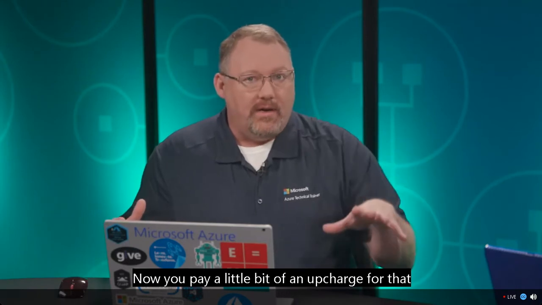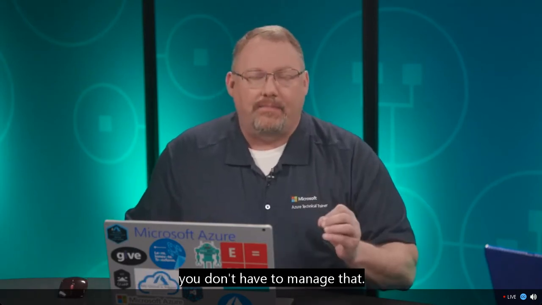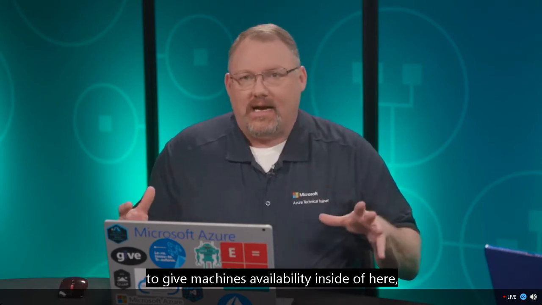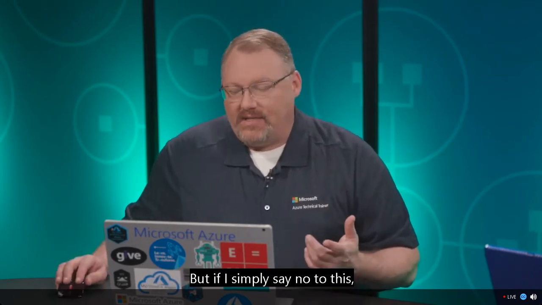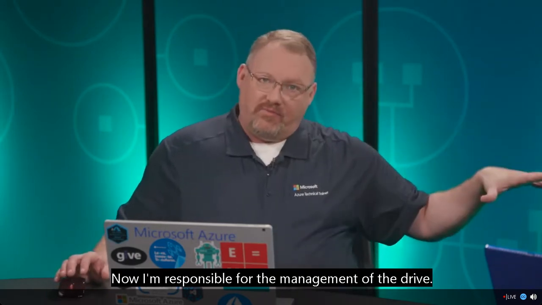Now, you pay a little bit of an upcharge, or a premium, for that, but the cool thing about it is you don't have to manage that. And remember, we talked about sets and zones to give machines availability. If you just have a single VM, you'll use premium managed drives to get that guaranteed SLA. But if I simply say no to this, notice what it asks me: where are you going to store it? Now, I'm responsible for the management of the drive.